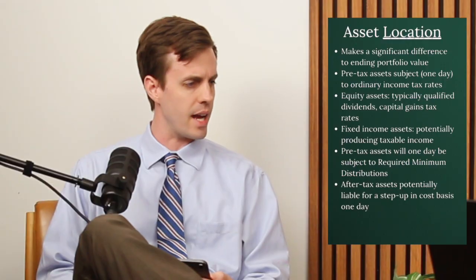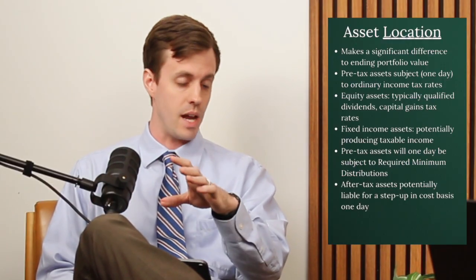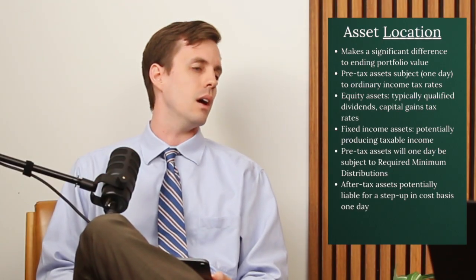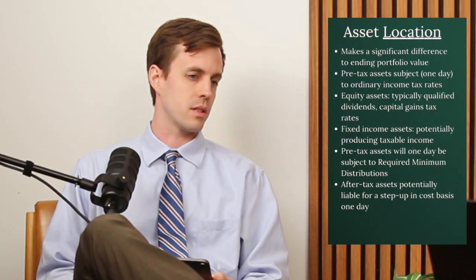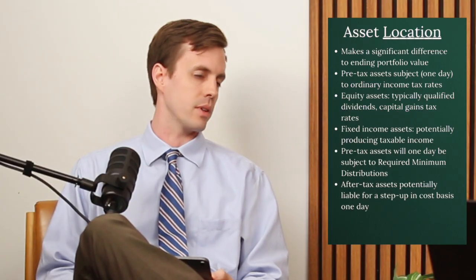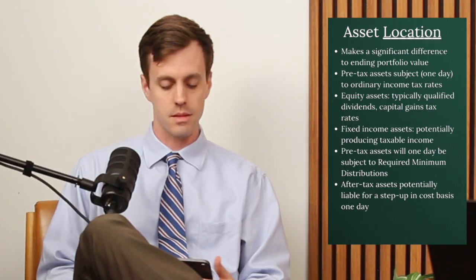If you think about a pre-tax IRA bucket, for example, that entire bucket is either now or one day in the future going to be subject to ordinary income tax rates, compared to a brokerage account, which is most often subject to qualified dividends, maybe long-term capital gains rates. And so there's a huge imbalance in the tax treatment of those two buckets, which plays into this conversation. Capital gains and qualified dividends are favorable compared to most people's ordinary income tax bracket in retirement.